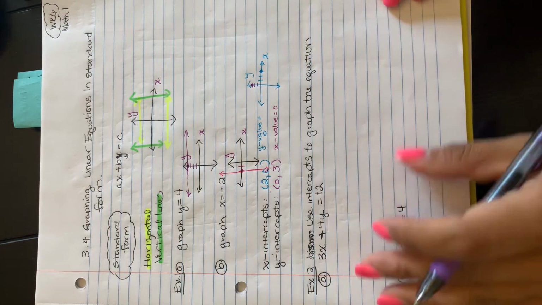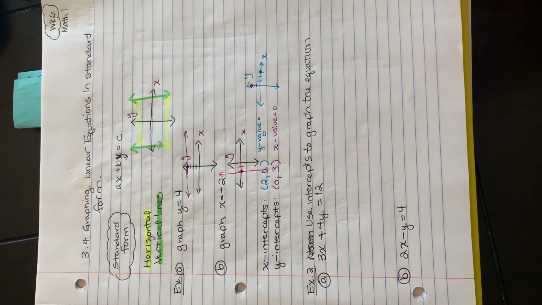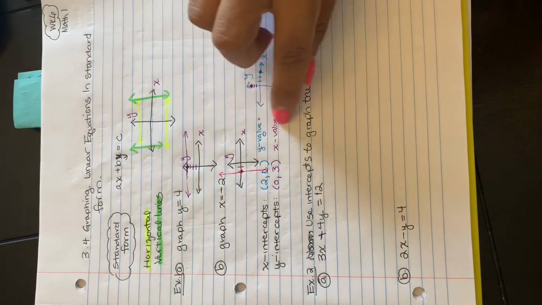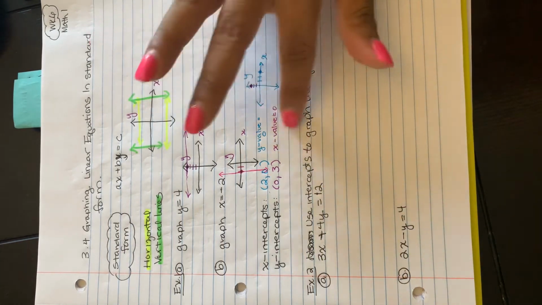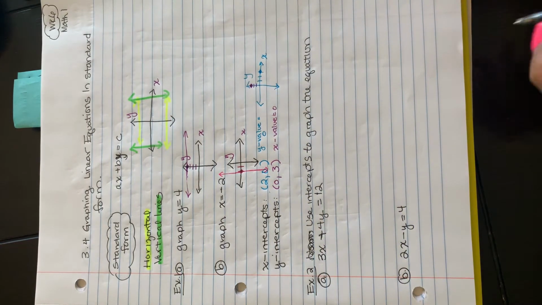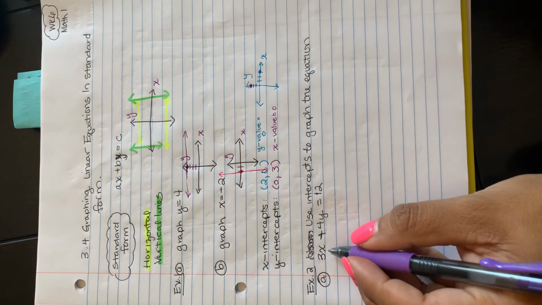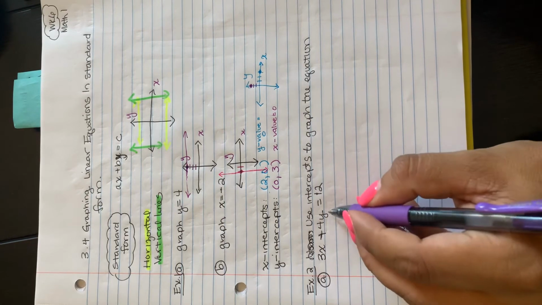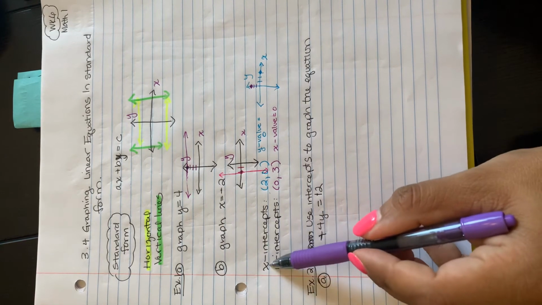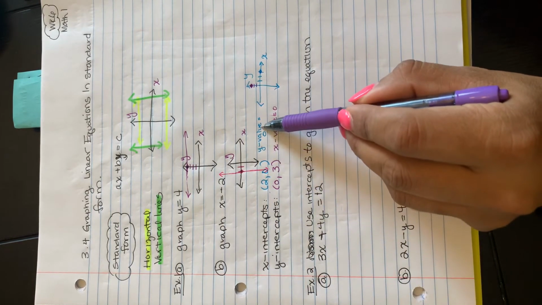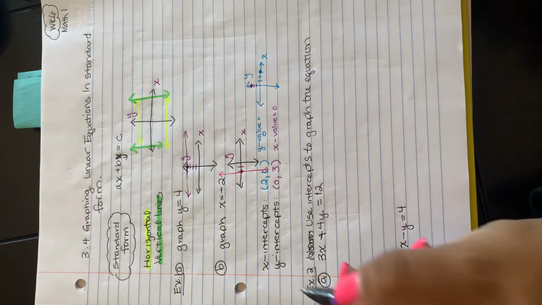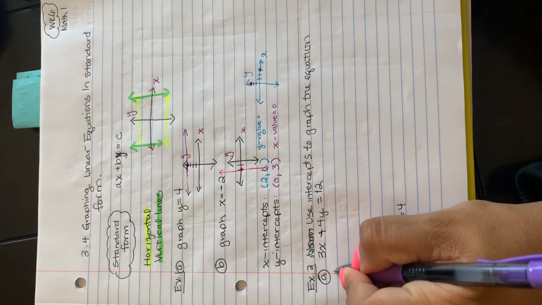So that's exactly what we're going to do here. It's going to ask us to use intercepts to graph the equation. So we're going to use this idea. In order for us to find the x-intercept, we're going to set the y value equal to 0. So let's go ahead and do that.